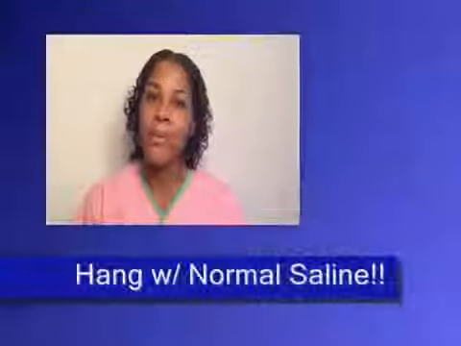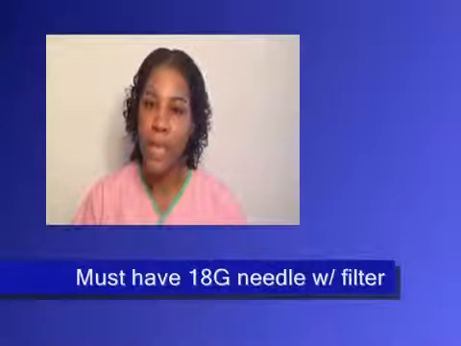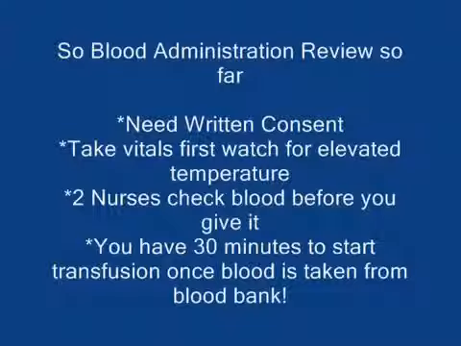The patient's temperature should not be elevated. They should have no signs of fever or infection. You have to make sure that you have the appropriate equipment. You have to make sure you have the proper tubing with the filter on it. You have the appropriate size IV before you start blood. The IV has to be at least 18 gauge for NCLEX.